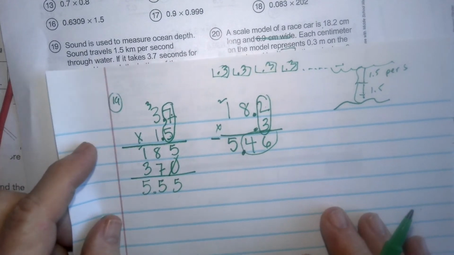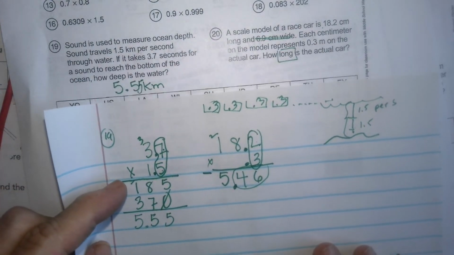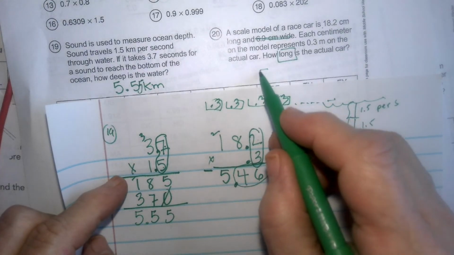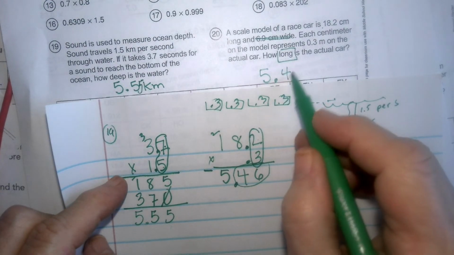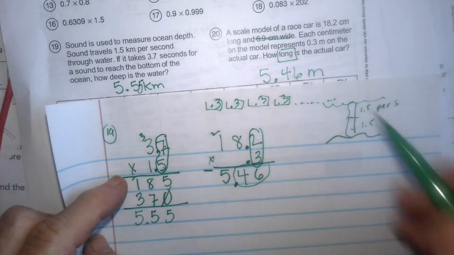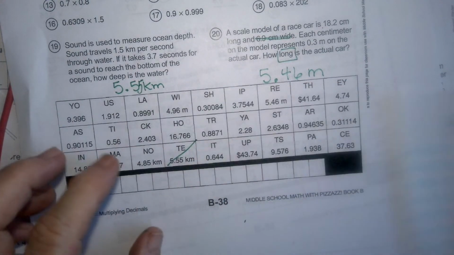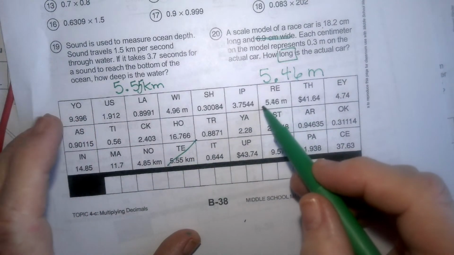So the actual length of the real car would be about 5.46 meters. And it's right under it.